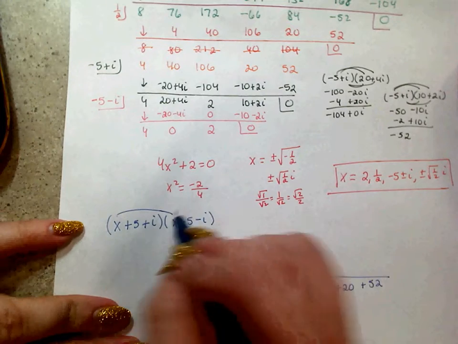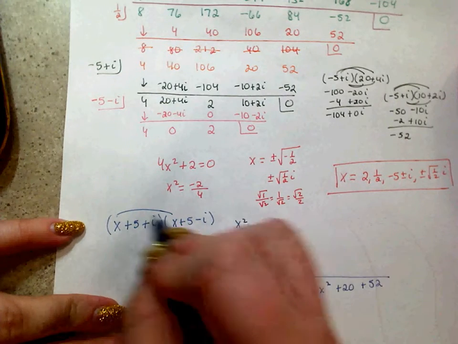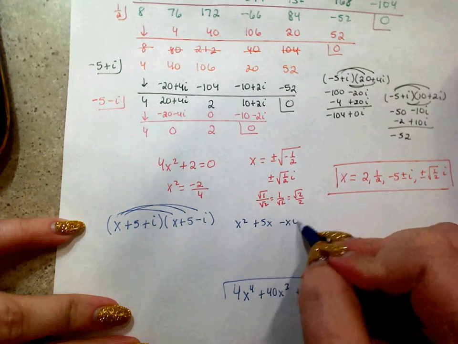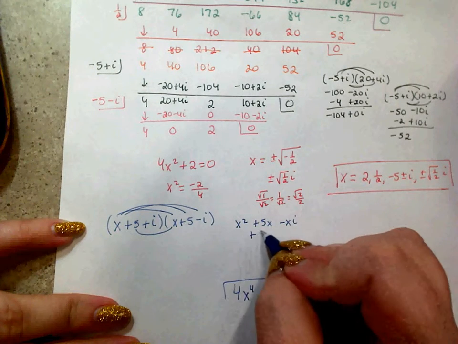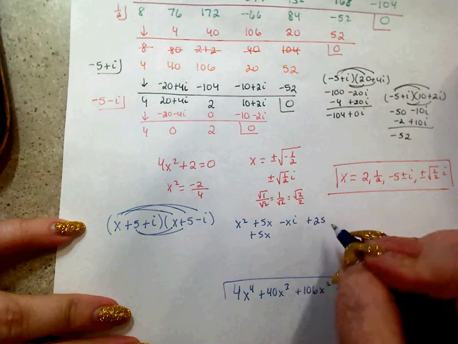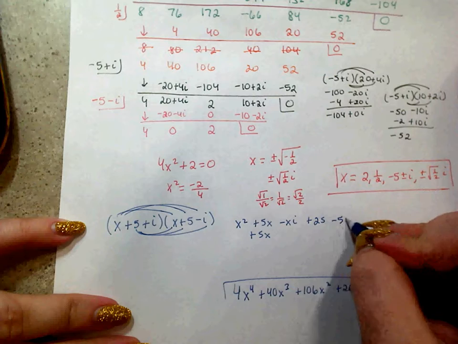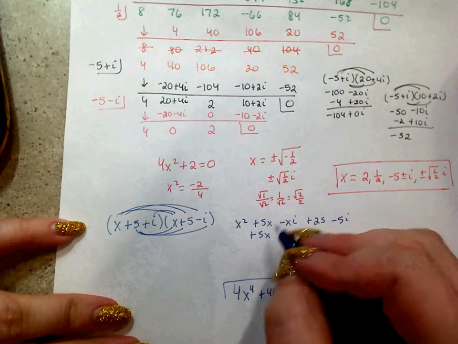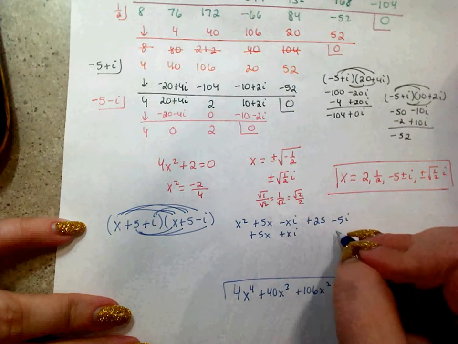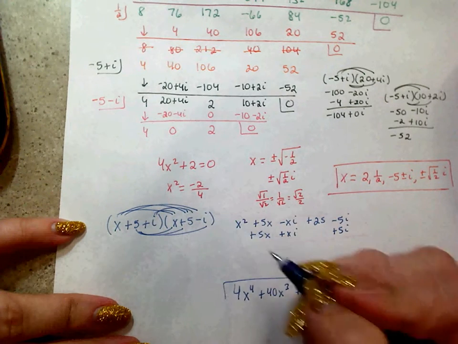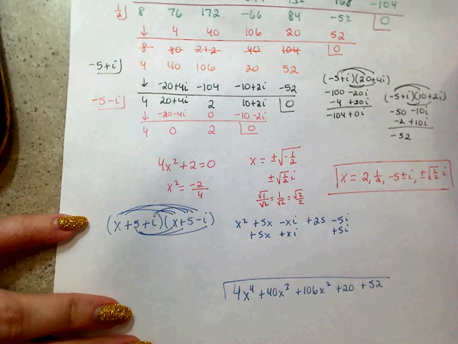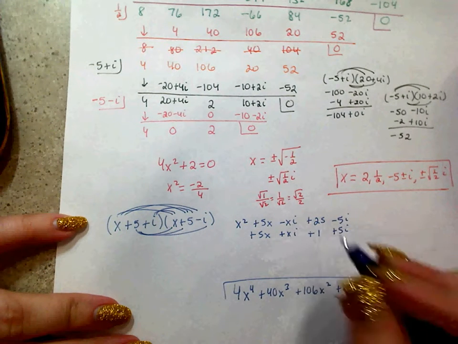plus 5x minus xi plus 5x plus 25 minus 5i plus xi plus 5i. And then i times negative i is a negative i squared. i squared is a negative 1 already, so it's a negative 1, which is a plus 1. So this right here equals x squared plus 10x plus 26.